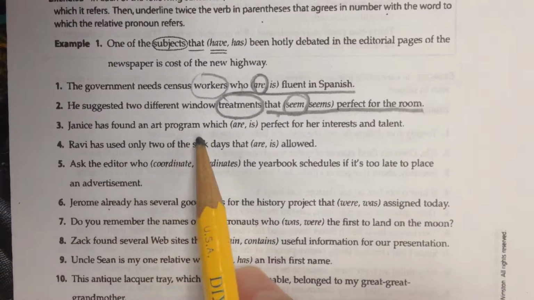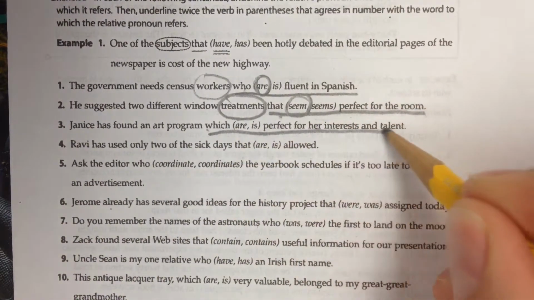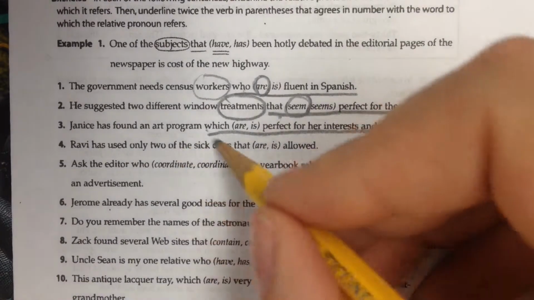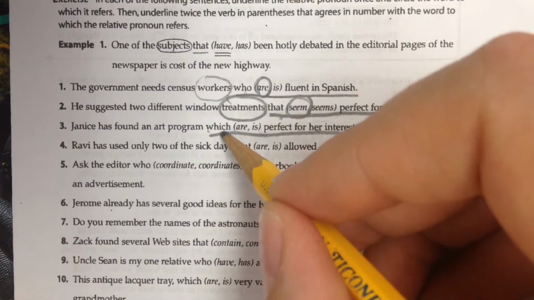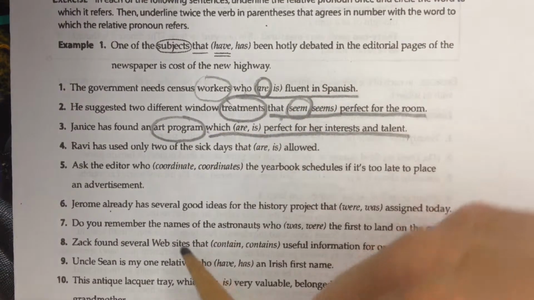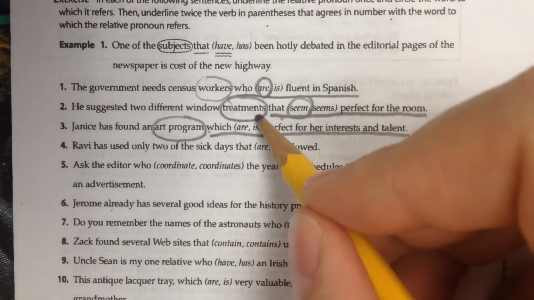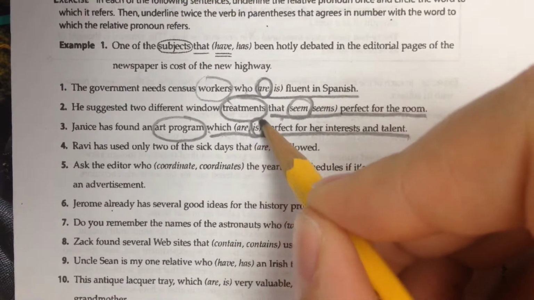Number 3. Janice has found an art program which are or is perfect for her interest and talent. So which is our relative pronoun, which refers to the word art program. Art program is singular. That means the relative pronoun, which, is singular, which means a verb that ends in s, is. Number 4.